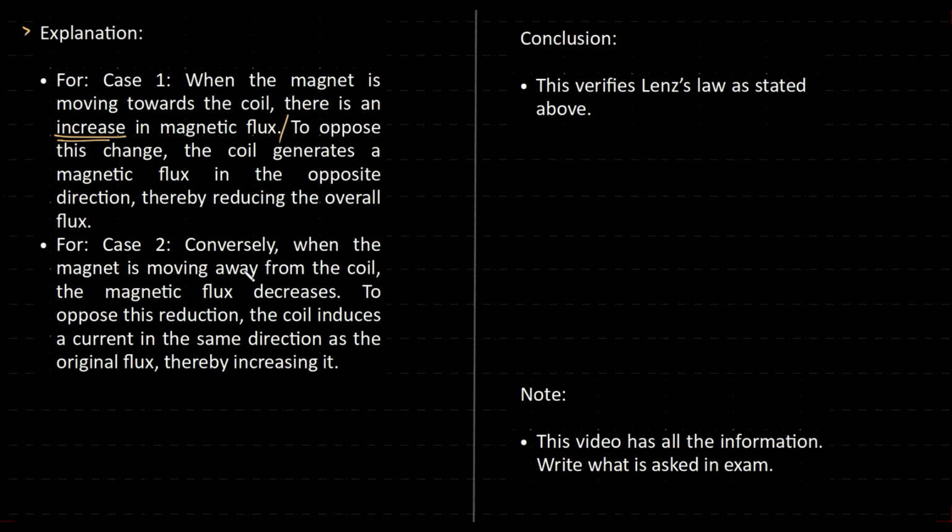When the magnet is moved away from the coil, the magnetic flux decreases. To oppose this reduction, the coil induces a current in the same direction as the original flux, thereby increasing it. Whenever there is a decrease, it increases it. Whenever there is an increase, it will try to reduce it. So basically, the net change has to be 0 is what it's trying to do. To conclude, this verifies Lenz's law as stated above.